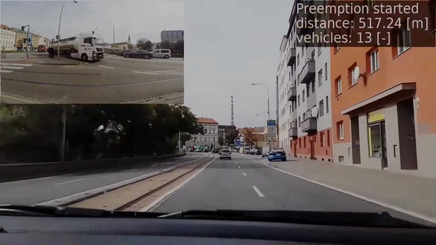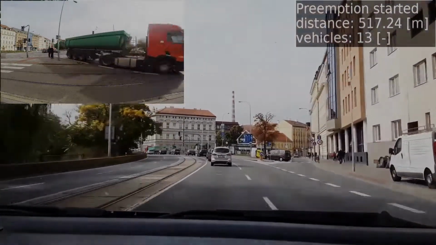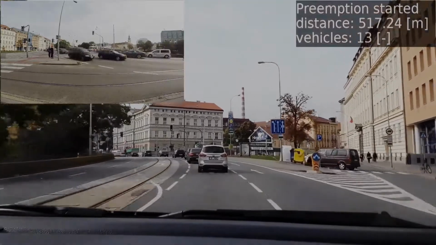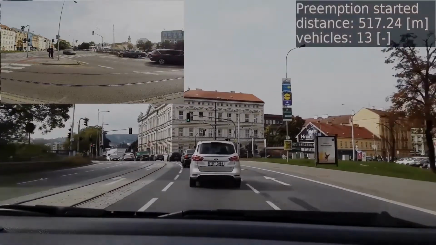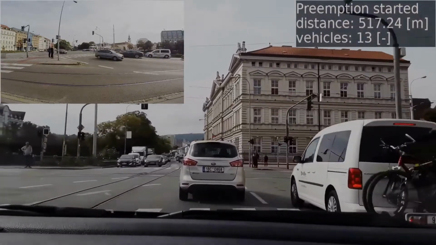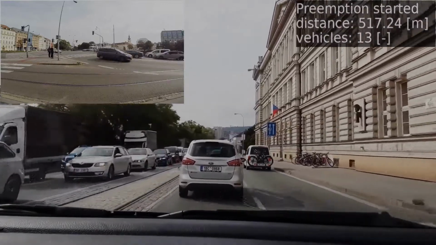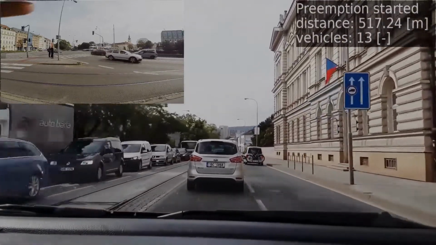The emergency vehicle would easily go through this situation. You can see in the side view that the moment we pass the intersection, the opposite direction gets green light.